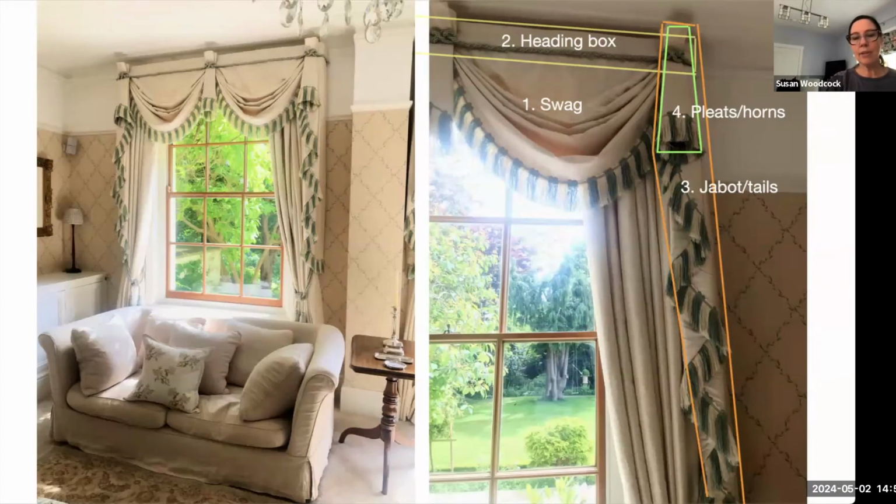You can print it on graph paper and start looking at how long the jabots are in relation to the width. And the tiebacks are pretty low to give that look. So you can almost recreate this. I want to do it.